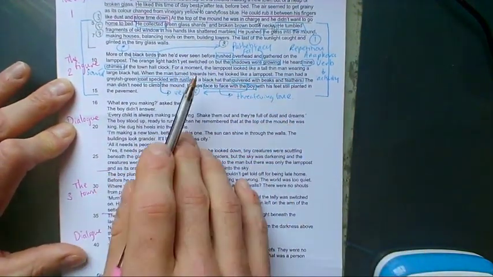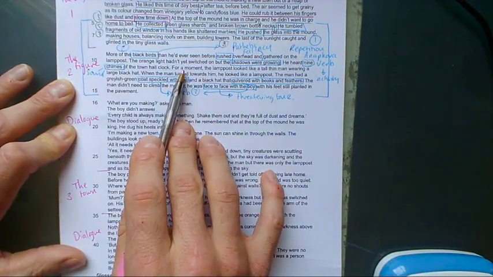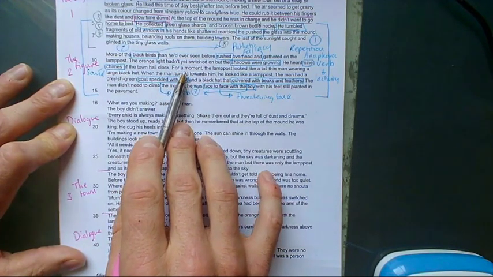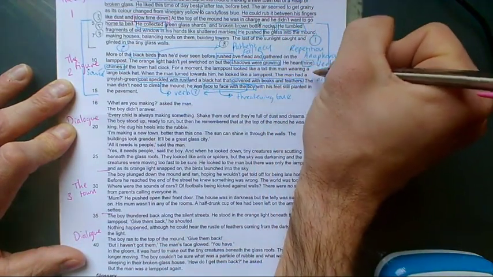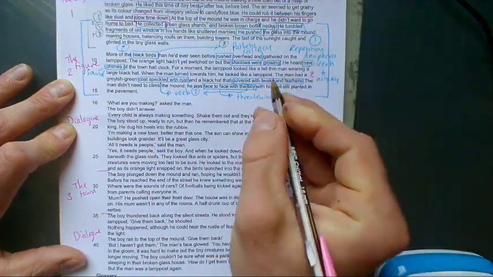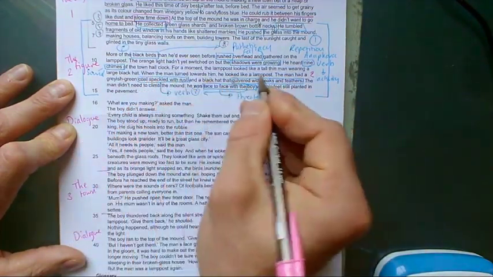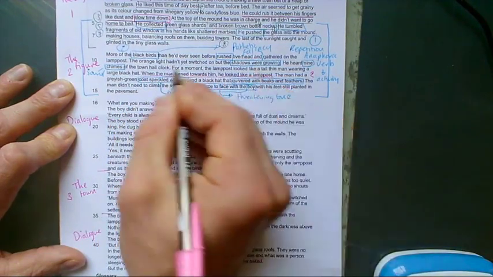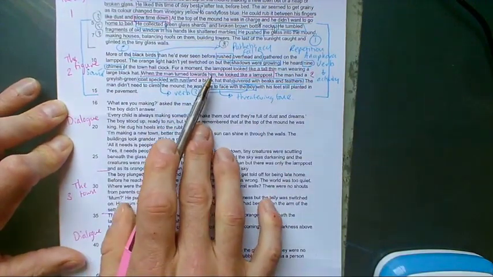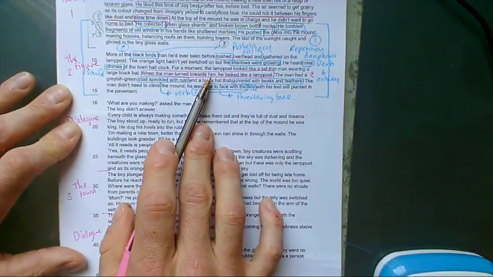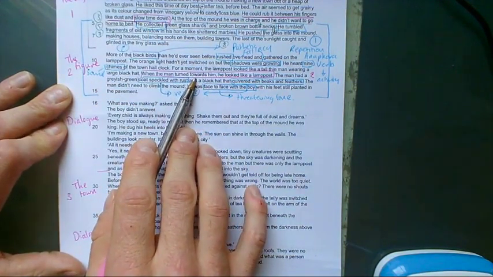The second point of interest we've got is in this second paragraph when the figure appears. And we had the two sentences that we looked at in the language question where a lamppost appears to suddenly turn into the man. So this appearance of the strange figure is our second point here. The man had a greyish-green coat. When the man turned towards him, he looked like a lamppost. So the introduction of this man is a mysterious figure, one that we don't fully understand, and we have a lot of unanswered questions about this man.